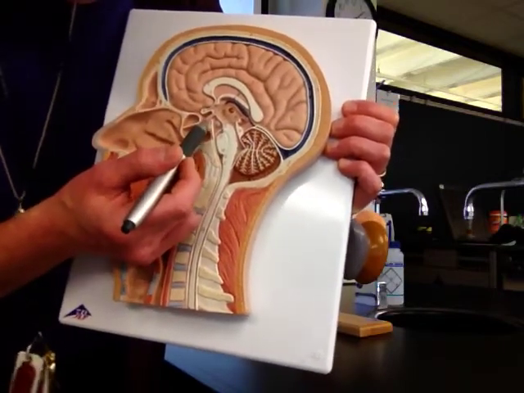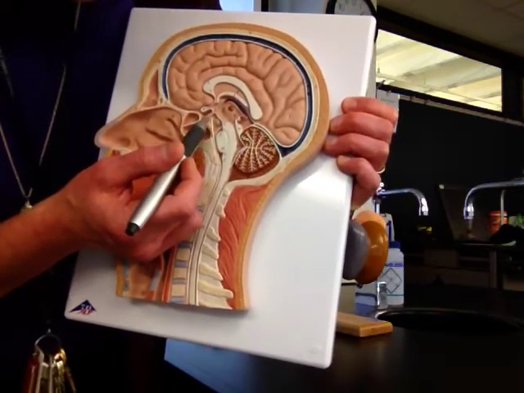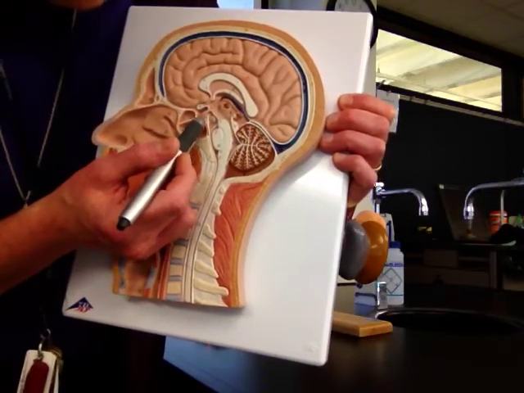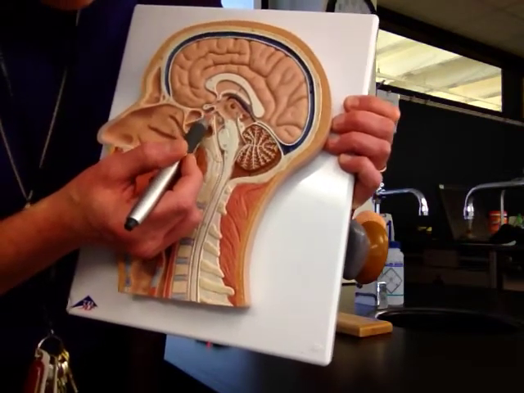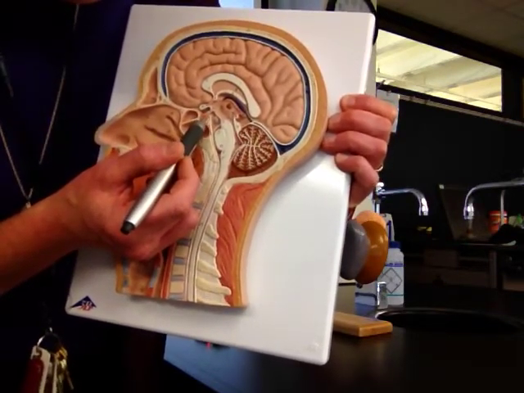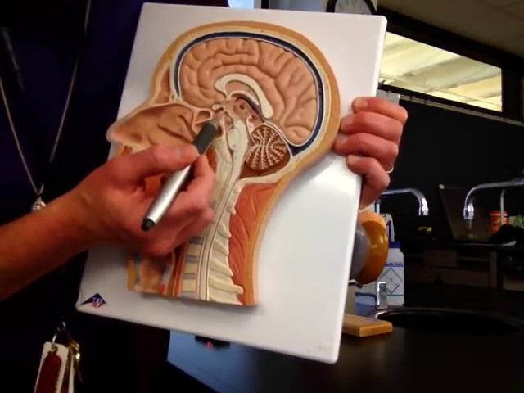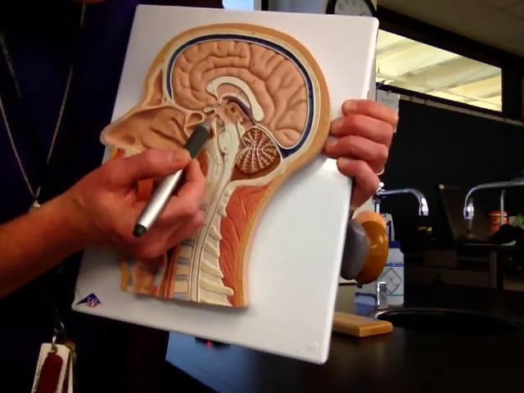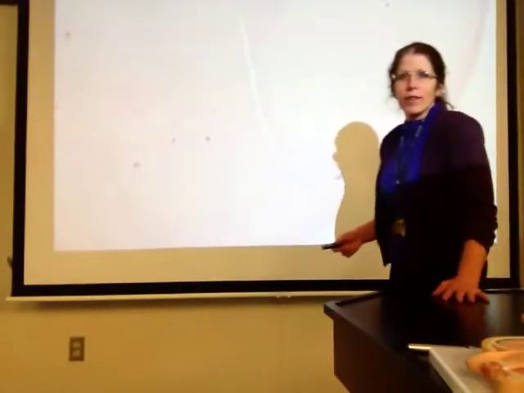Now, the posterior pituitary gland is basically modified neural cells, and the axons specifically, not the entire neuron, that come down from the hypothalamus and are found in the posterior region of the pituitary gland, and they store 2 hormones that we're going to be discussing in class. These 2 hormones are made by the hypothalamus, but they're released from the posterior pituitary, and they are antidiuretic hormone and oxytocin.